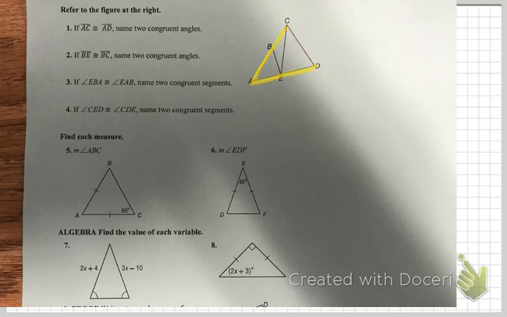And we know that that yellow length is congruent to this yellow length, which then means that the angles opposite those yellow sides are our base angles, making them congruent. So this angle would be congruent to this angle here. So that would be angle ACD is congruent to angle ADC.